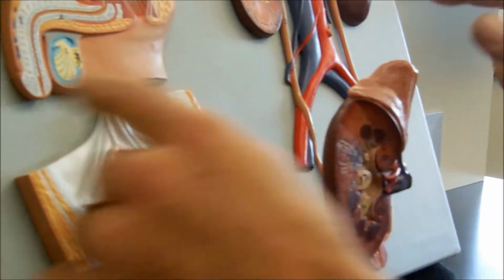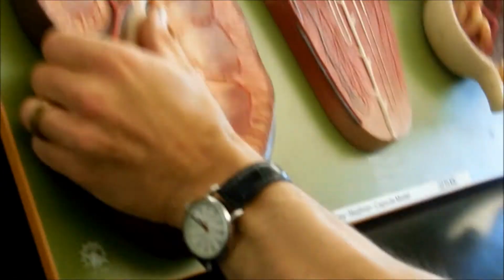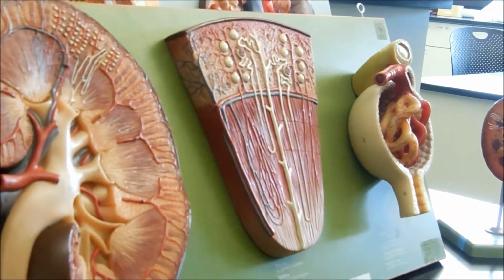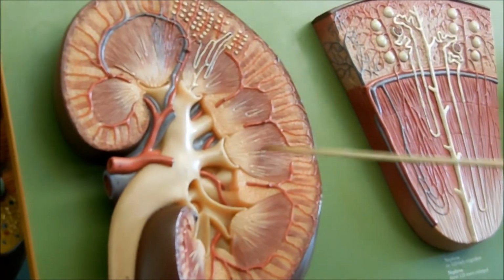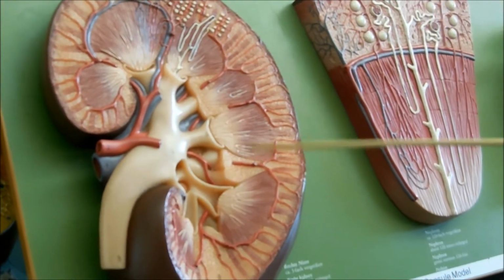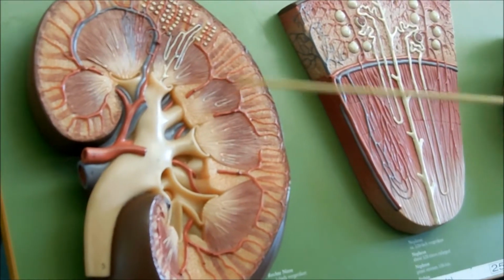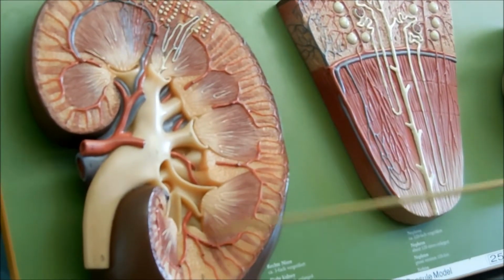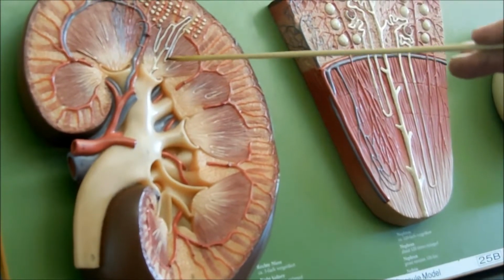If I take this and make it bigger for your photographic pleasure. All right, so again, I have my capsule, renal capsule, cortex, medulla. In my medulla, I have the renal pyramids, which are the triangles. And they have a papilla, which is the tip, basically. Between the pyramids are the columns. So column, pyramid, column, pyramid, column, pyramid, column, pyramid.